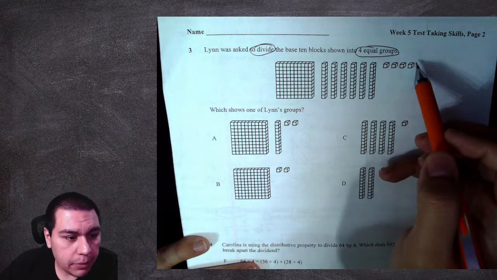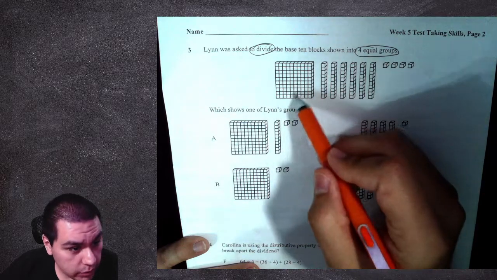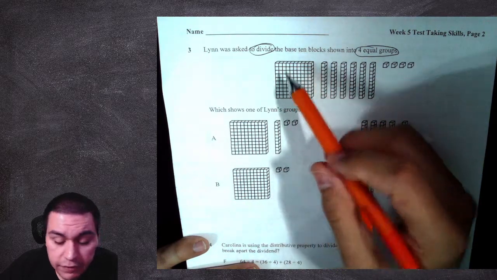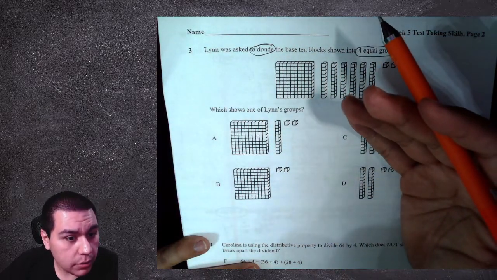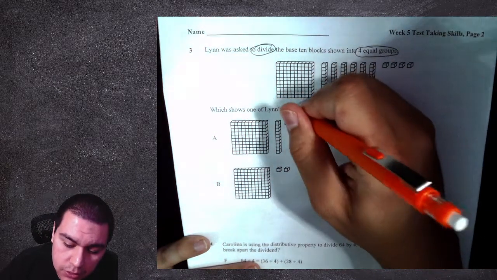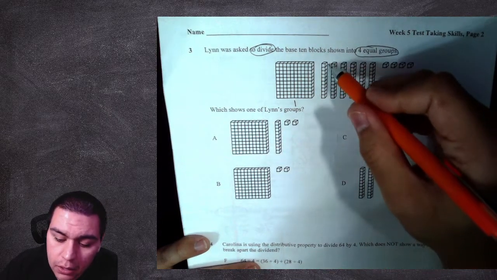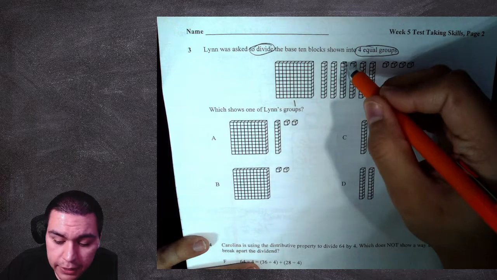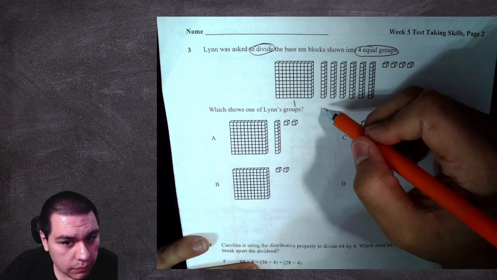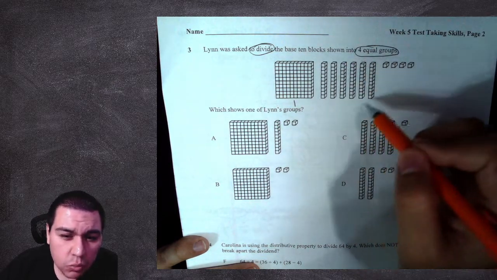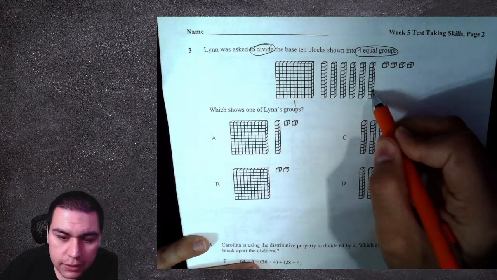When they show us base 10 blocks, don't forget, these big squares made up of all the little ones are 100. Because if I took the time and counted all of my little squares, I'd get 100. So this is 100 because there's only one of them. These sticks, made out of the little squares, if I counted them, there's 10. This time, there's not just one stick. There's 1, 2, 3, 4, 5, 6.